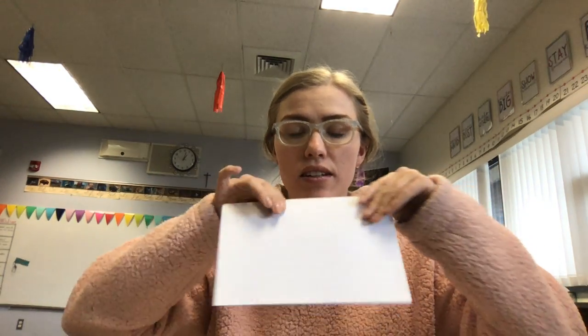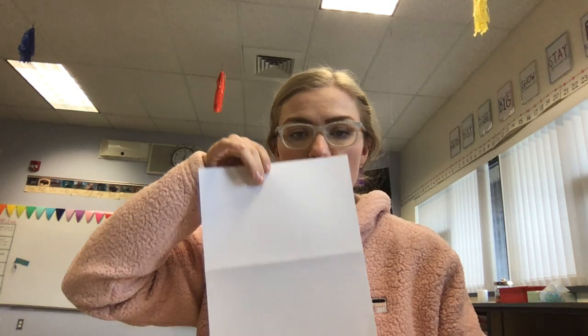So, take your piece of paper and fold it in half. Make sure it's a good crease. Then open it back up and shade one half. You can pause the video while you do that. All right, so I shaded mine.